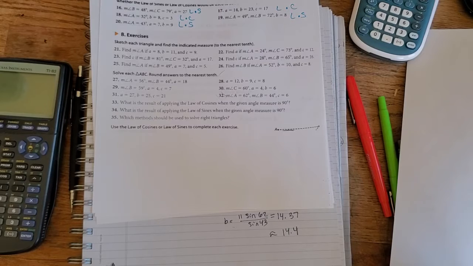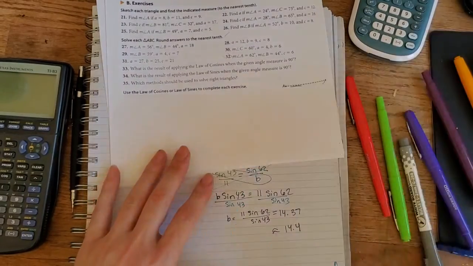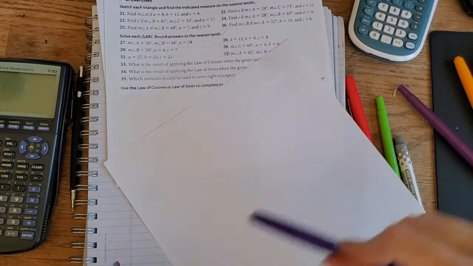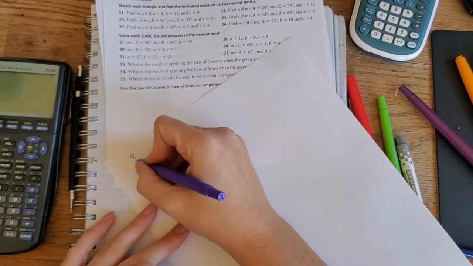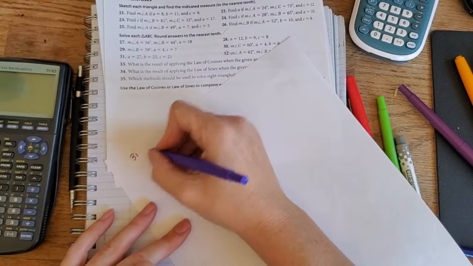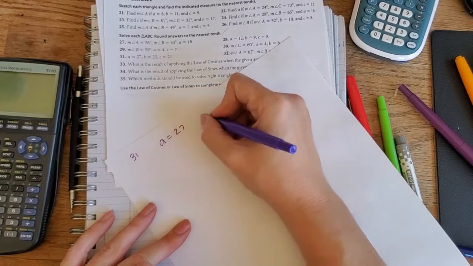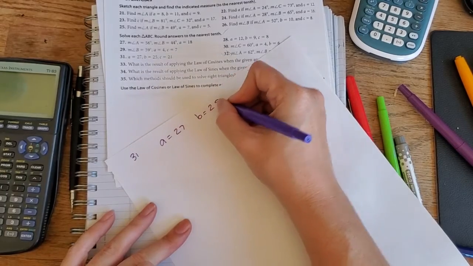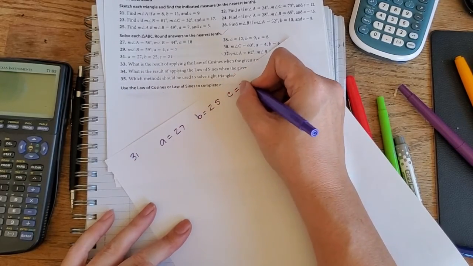Yeah. I think 31 looks like it'll kind of suck. Let's do that one. Let's do number 31. So we have that A equals 27, B equals 25, and C equals 21.